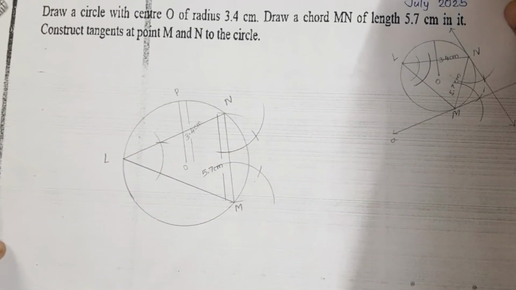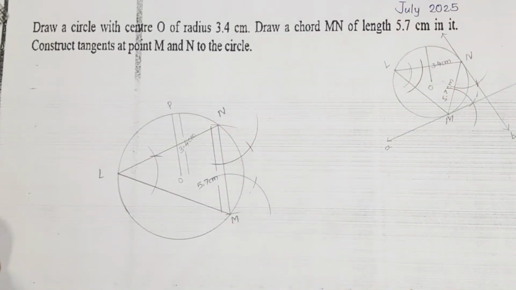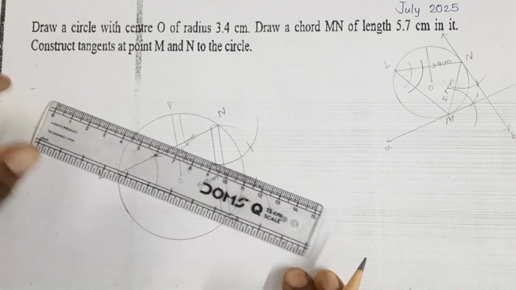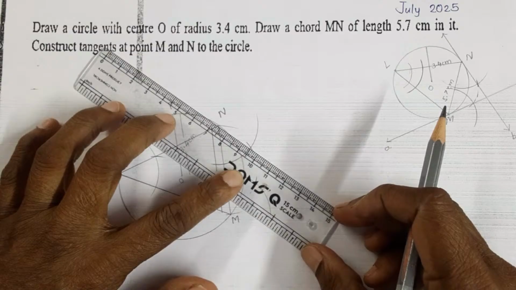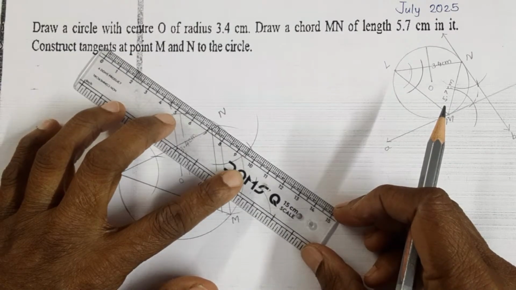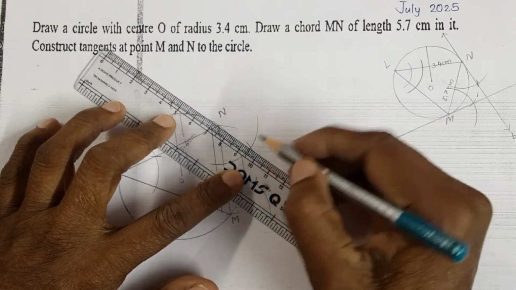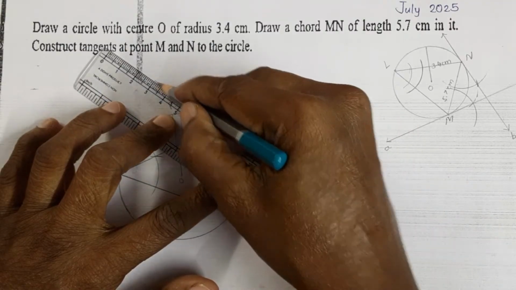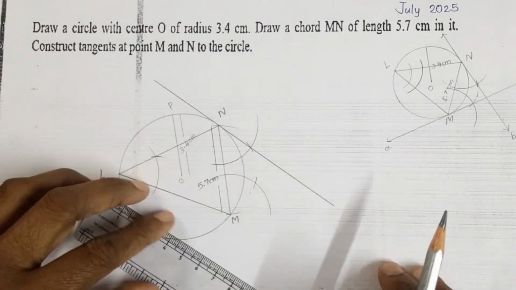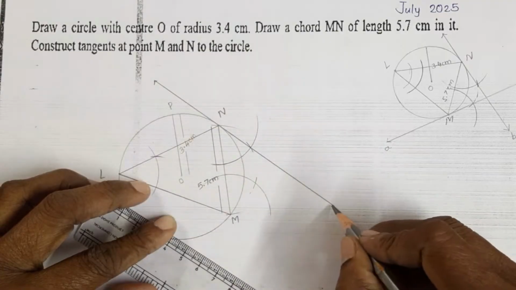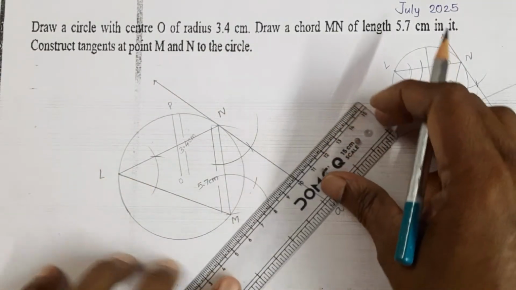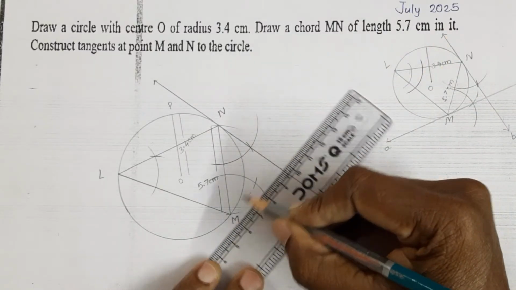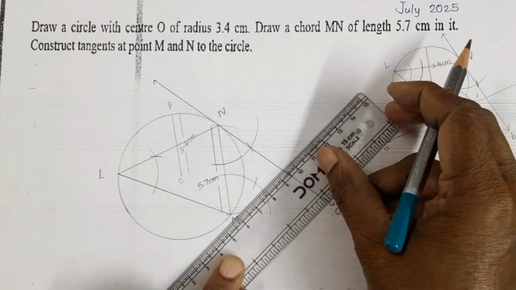Now you have to join these two arcs. Now draw the line from N through this intersecting arc. I name this arc as A here.